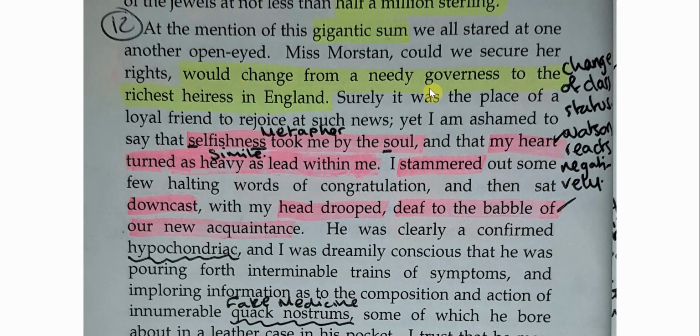So Watson here is commenting that Mary Morstan is going to go from a needy governess, so lower middle class, to the richest heiress in England, so from lower middle to upper class. Now this upsets Watson. This makes him feel bad. We need to think about why.